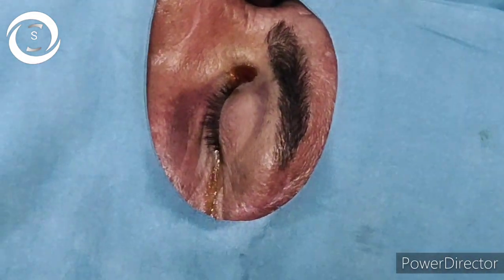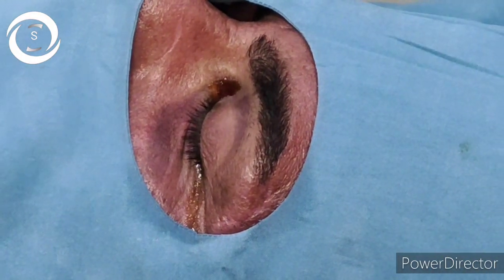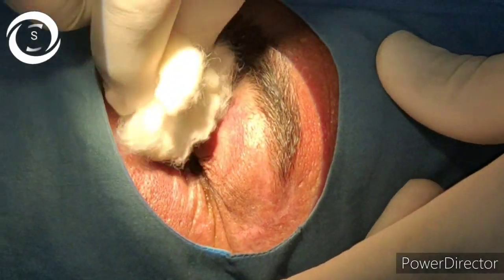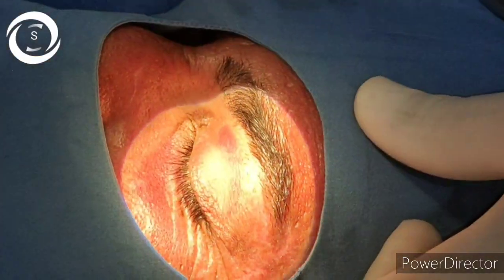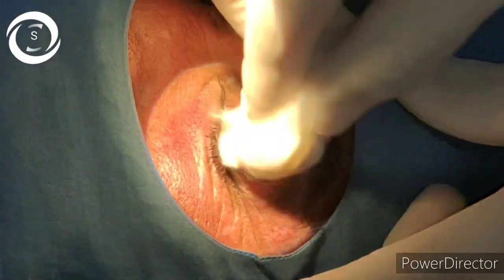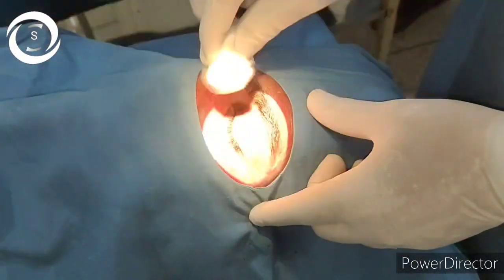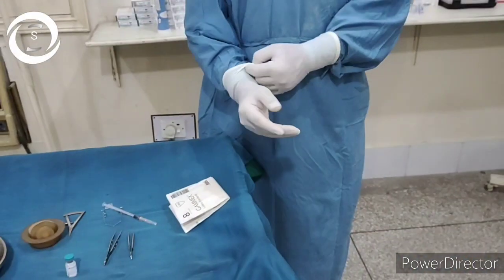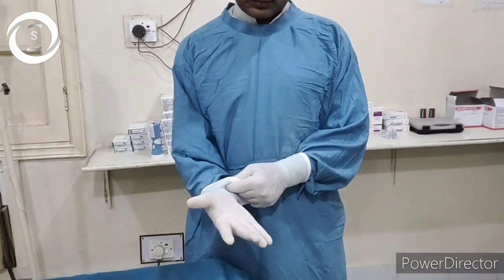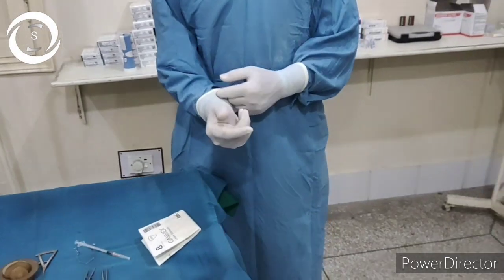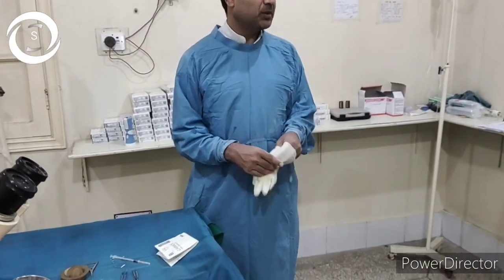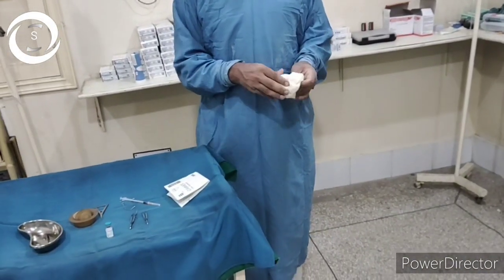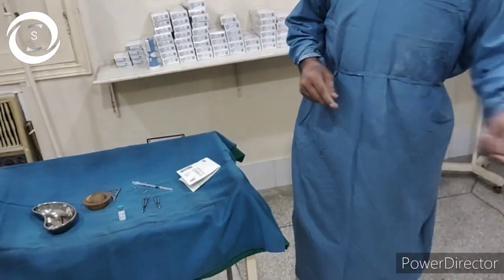So you should perform under sterile conditions. You should have a topical anesthetic, proparacaine. You should have povidone iodine. You should have a pair of sterile gloves. The OT should be well cleaned and sterile, and minimal personnel should be there. Remove the unnecessary personnel.